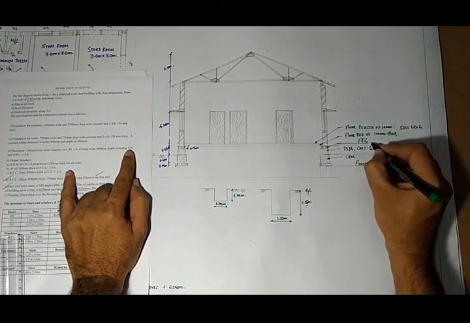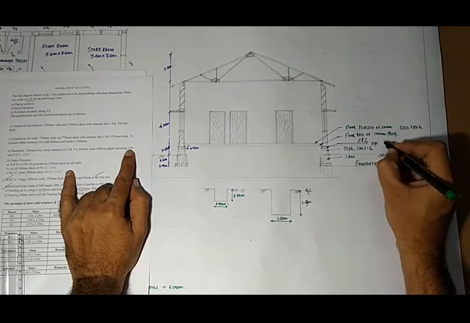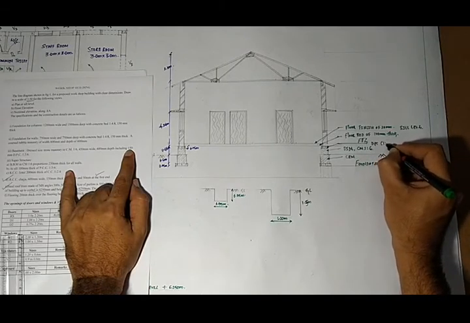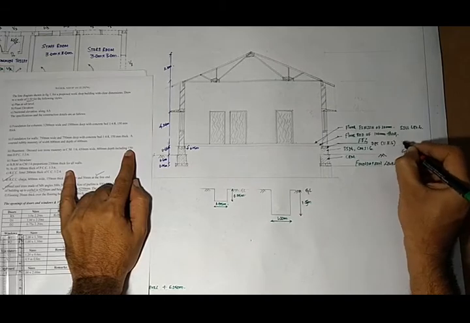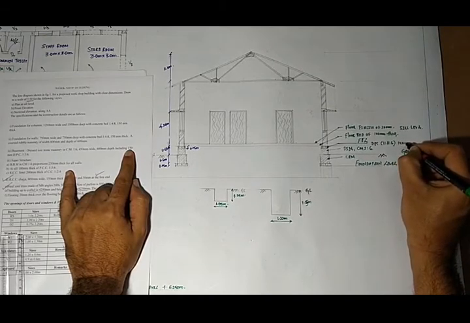So here I will write DPC of ratio 1:3:6 of thickness 150 mm.